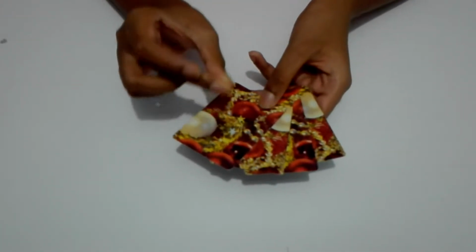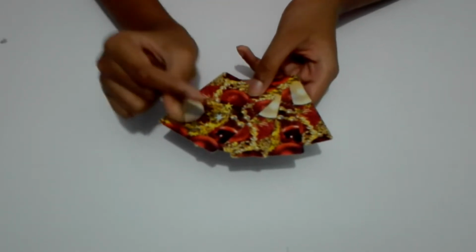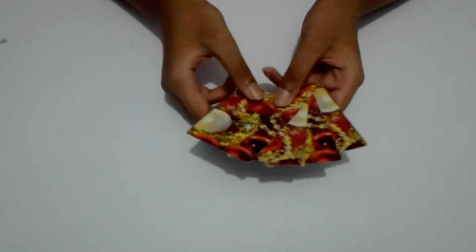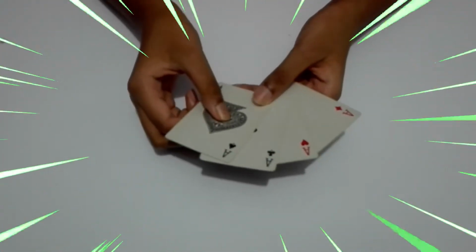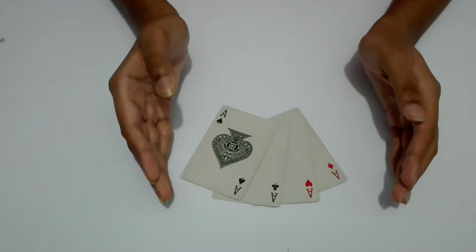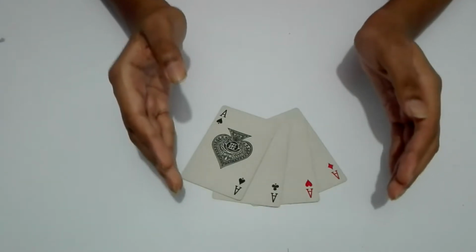So let's snap our fingers above each ace to magically change them. 1, 2, 3 and 4. And now if I reveal these 4 cards, then you can see that we magically have the 4 aces. And basically that's the trick, guys. And so now we're going to dive into an in-depth tutorial on how to perform this trick.